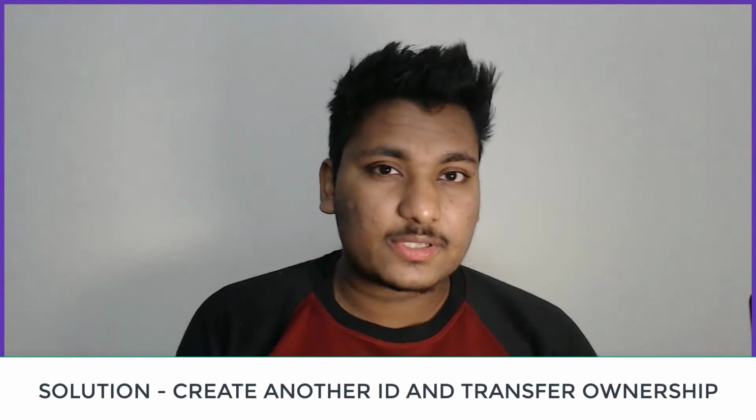What you can do is literally go out and create a new Facebook ID, and give it all the permissions of all the business managers you are already holding in the ID which is banned, and you can transfer the ownership to the new Facebook ID. And that's the best part, since you won't lose any data or ad account in this case. Just give access to the business manager to the new ID and it will be good to go.